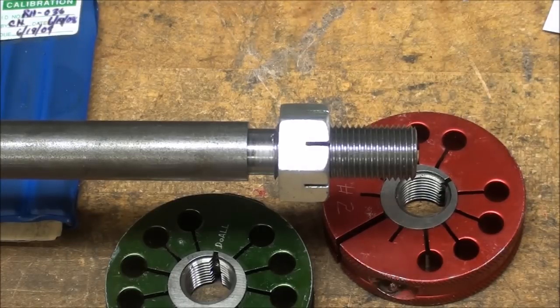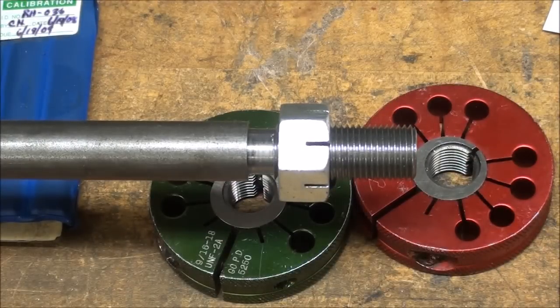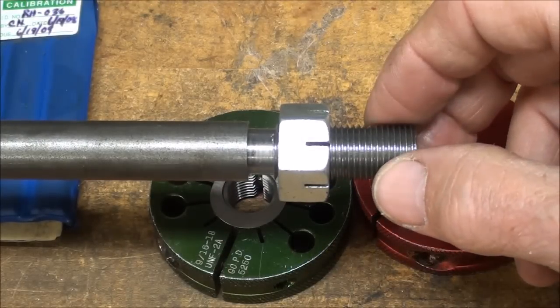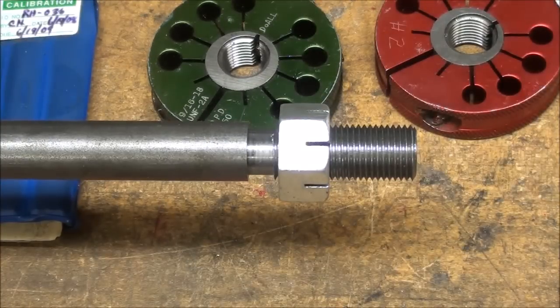Now there'll be a drawing that'll have specifications and tell you what the dimensions should be, but that thread is just fine. Now let's take a... I didn't really measure it. I just determined that it's within the tolerance with these. So let's take a look at a different way of measuring it.